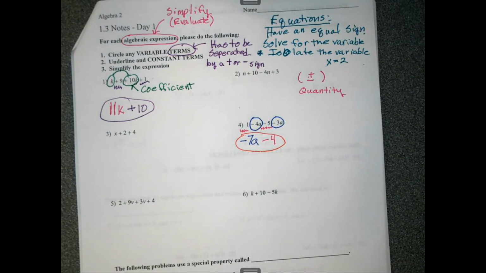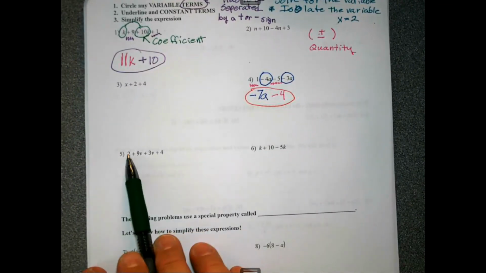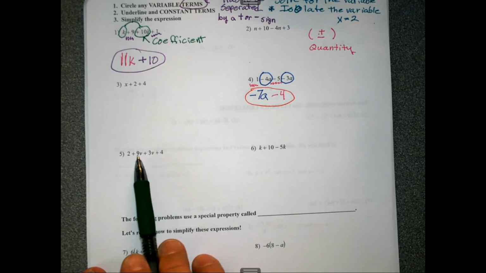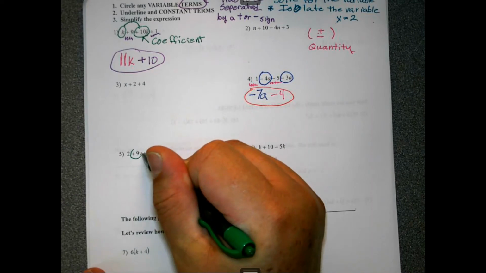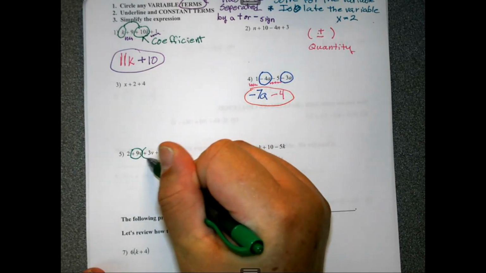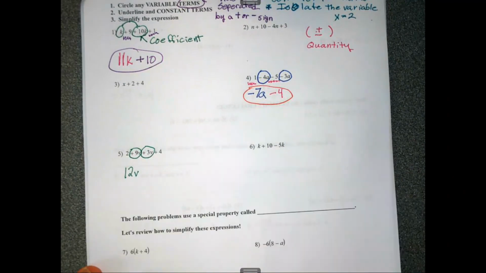Okay, number 5. Again, I have 4 terms: 1, 2, 3, 4. I have 2 variable terms. I have a positive 9v to the first and a positive 3v to the first, which gives me a positive 12v to the first. If you want to put a plus out there, go ahead.